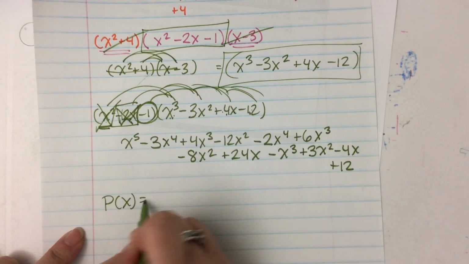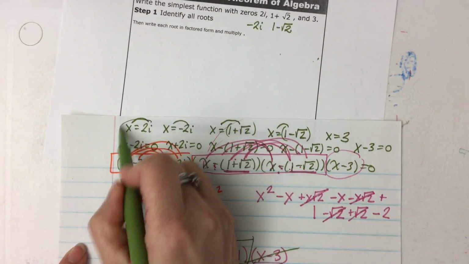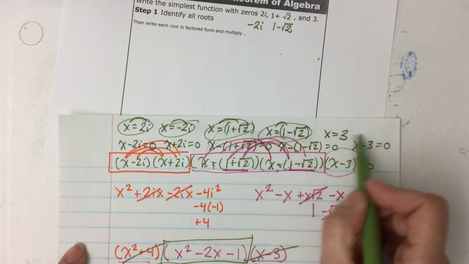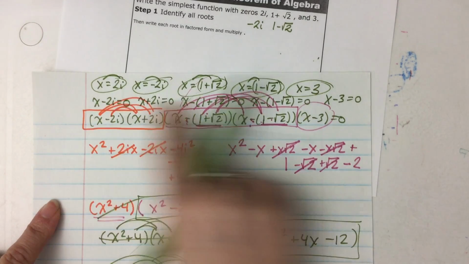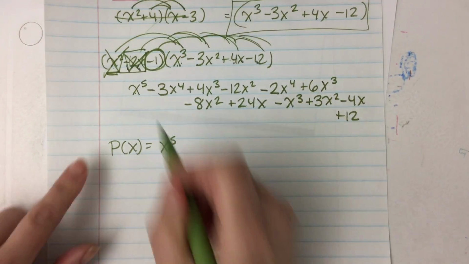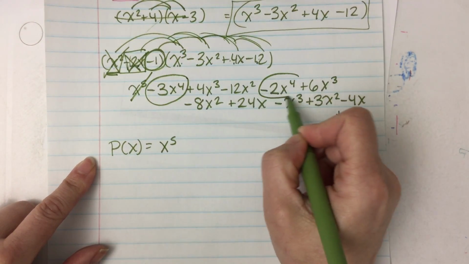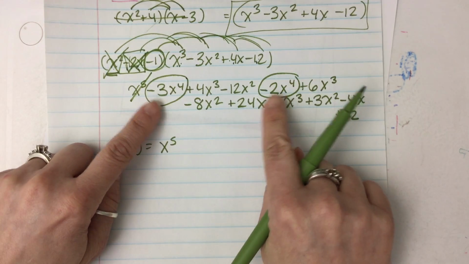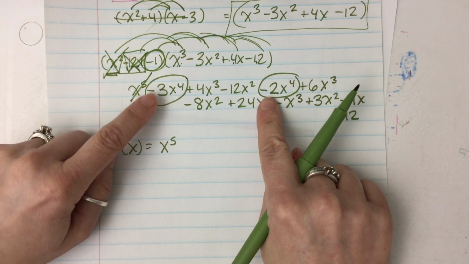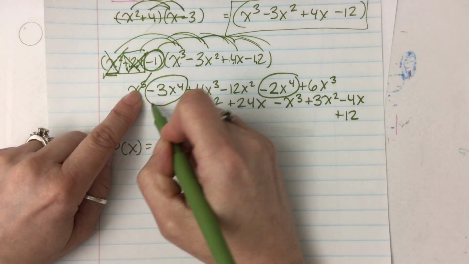So our polynomial, the highest exponent is a 5. And again, that's because at the beginning we had 1, 2, 3, 4, 5 solutions. Because we had 5 solutions, you need a 5th degree polynomial. Okay, so I have that. This has a power of 4. This term has a power of 4. So you combine them by adding the numbers in the front. Negative 3 plus a negative 2 is negative 5, x to the power of 4.